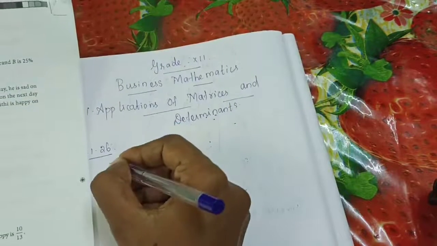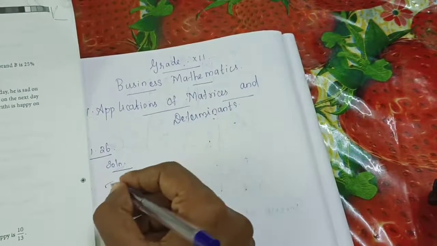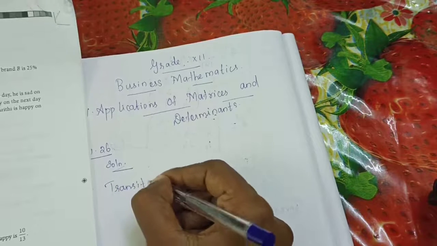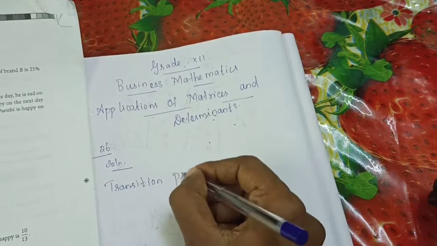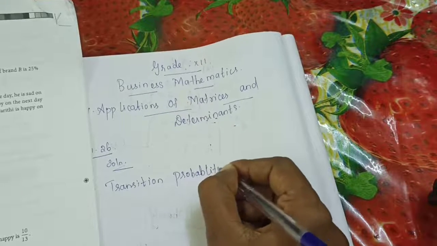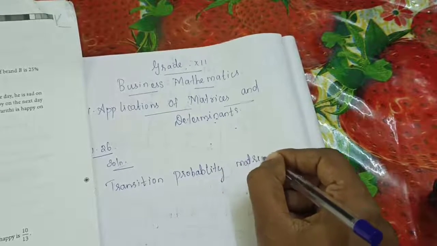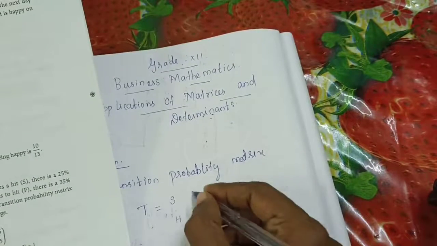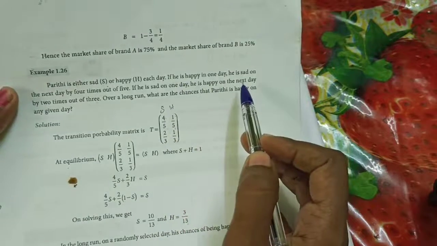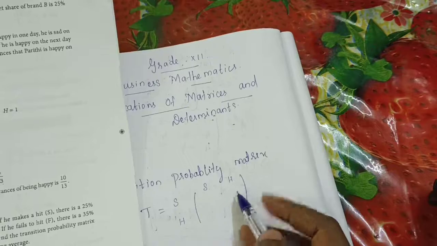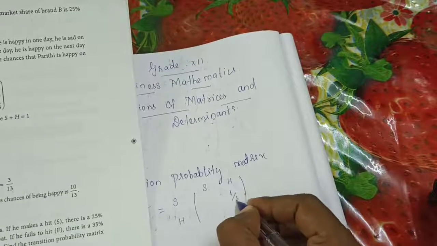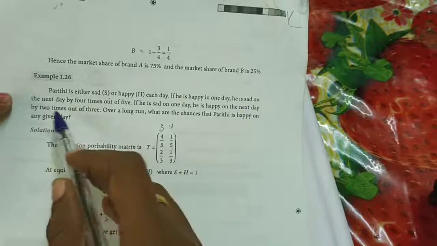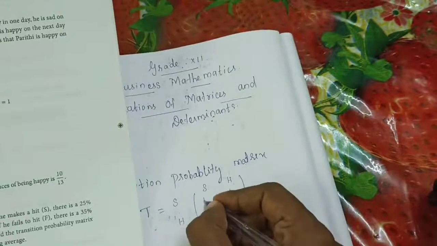Understand? First I am going to write the transition probability matrix. If I write the transition probability matrix correctly, then it will be easy for you. Transition probability matrix T is equal to, listen, Parthi is either sad or happy. So two things, sad and happy, here also sad and happy. If he is happy on one day, the chance of being happy is 1 by 5, and he is sad on the next day 4 times, that is 4 by 5.